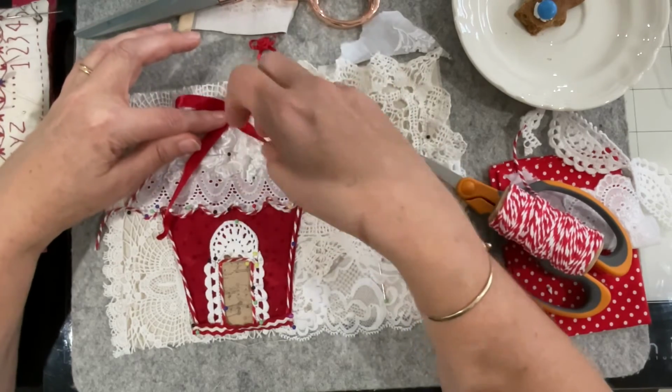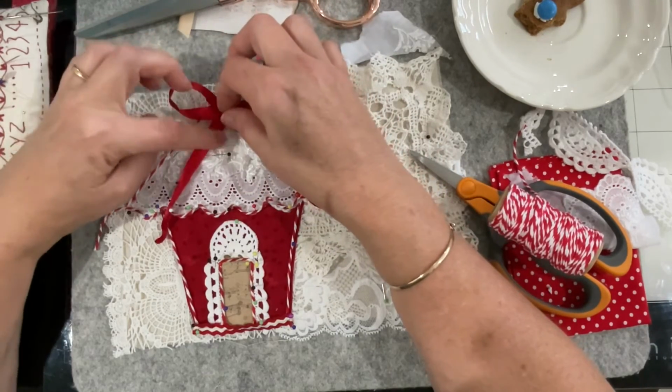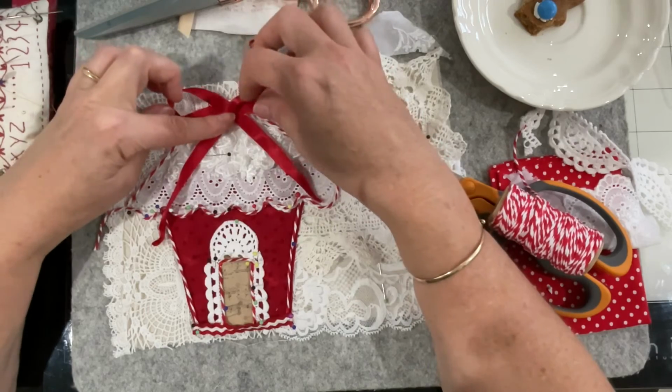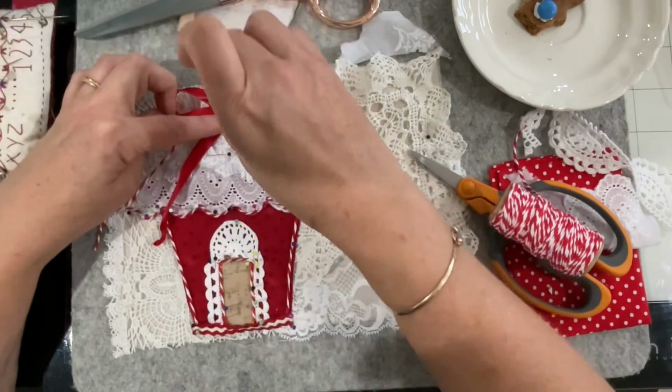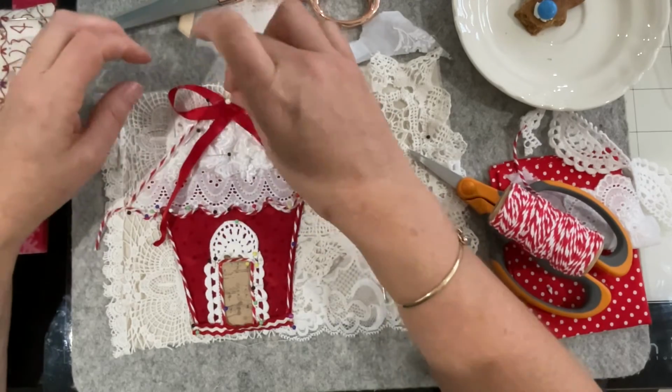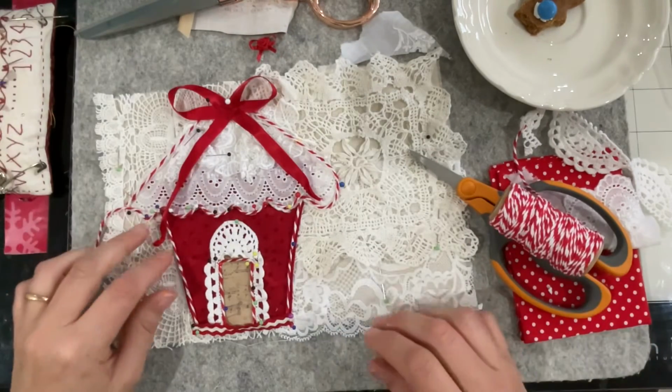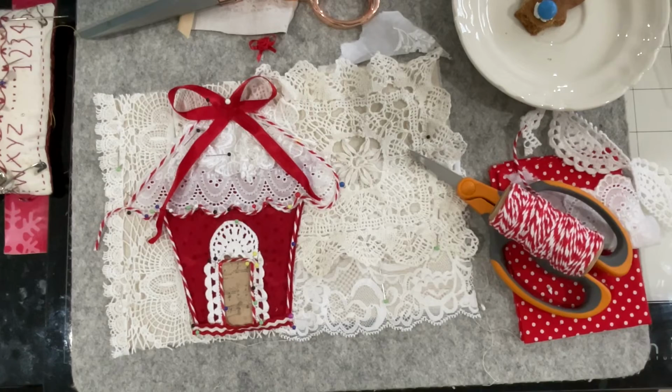Yeah, I don't mind that. So it just breaks it up and adds another layer. Still think there could be something in the center of that bow. Let's just pin it for now. It's a little bow on top of our little peppermint house.